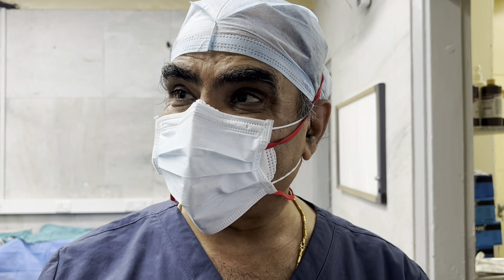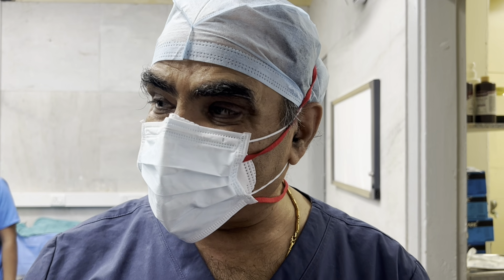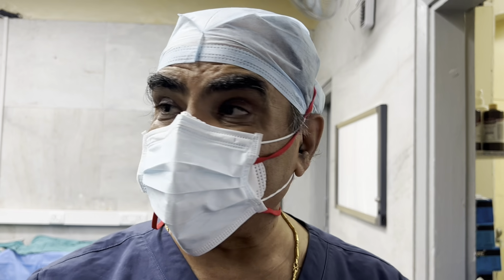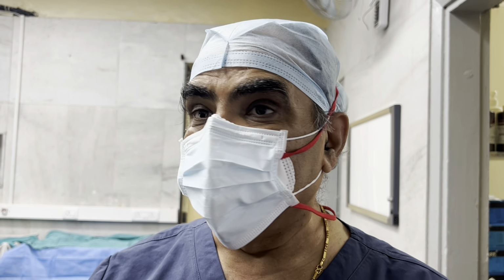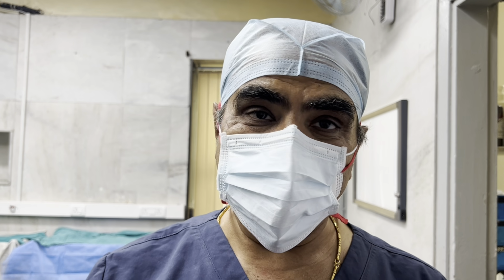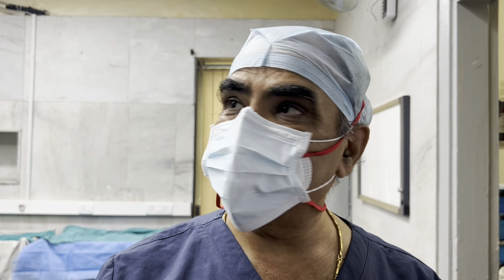It's a problem because whenever the recurrence happens, the cancer is of a lower grade, it's worse. Each time the recurrence happens, it will not be the same cancer that you had initially. From well differentiated, it may become worse. So therefore, recurrence is not a great idea, and we have to provide complete clearance, certainly.